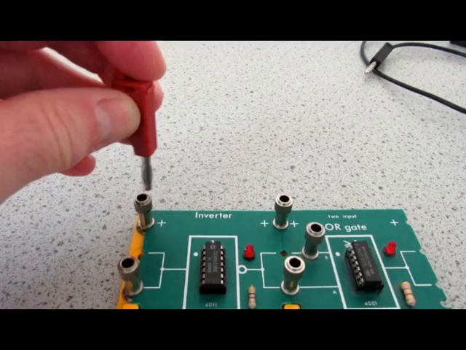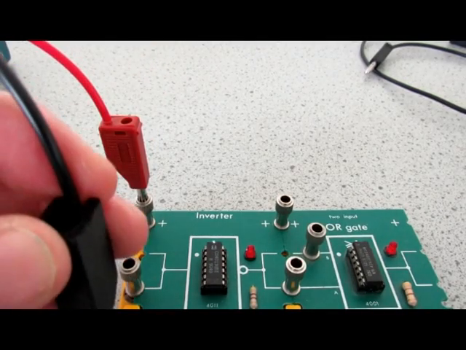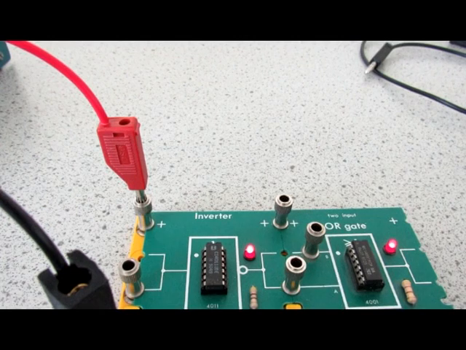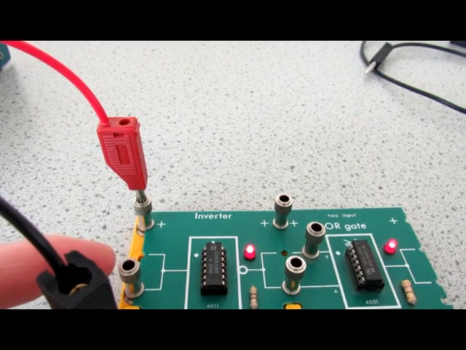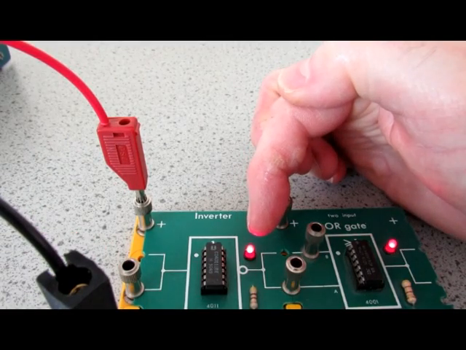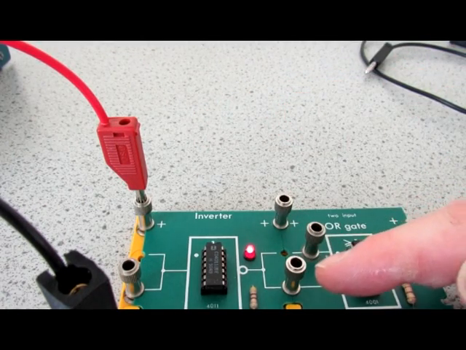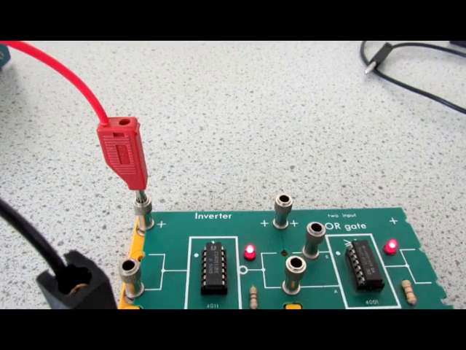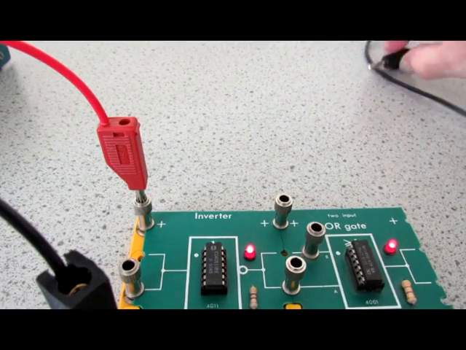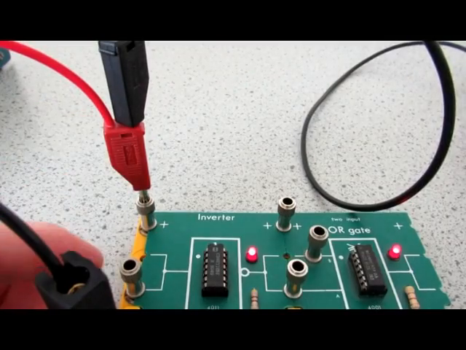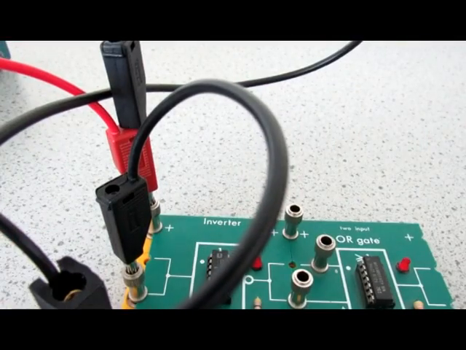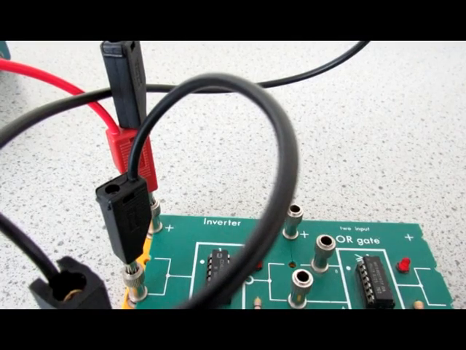So if I power up the board, remember, I still have to supply power for the inverter. You can see that both LEDs light, which shows that both gates are operating at a high level. Remember, there's no input to the inverter, so this is 0, which means I get 1, which is high, and if this is 1, then my OR gate will work, because either A or B has to be on to get an output.